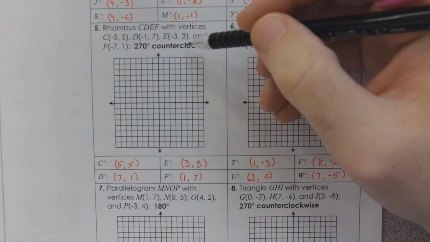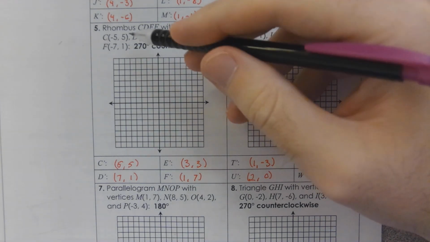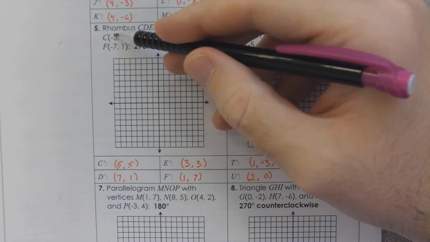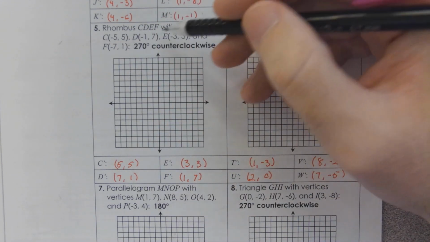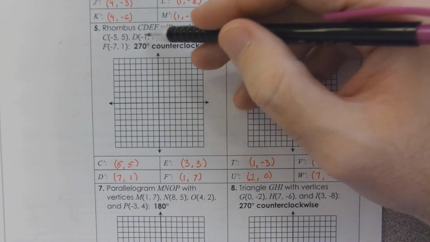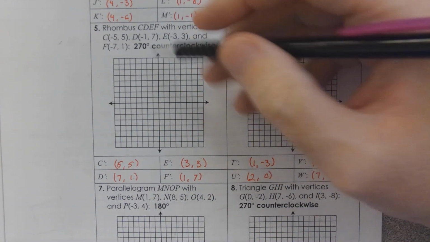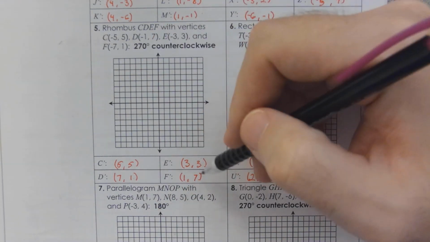Now, 270 degrees counterclockwise. Let's switch the order and change the sign on the X. So this would be 5, positive 5. Negative, this would be 7, positive 1. 3, positive 3. 1, positive 7.